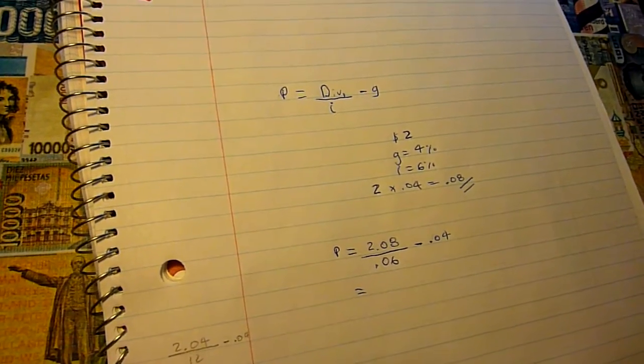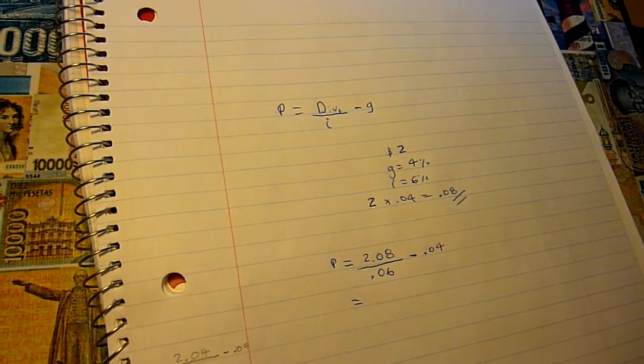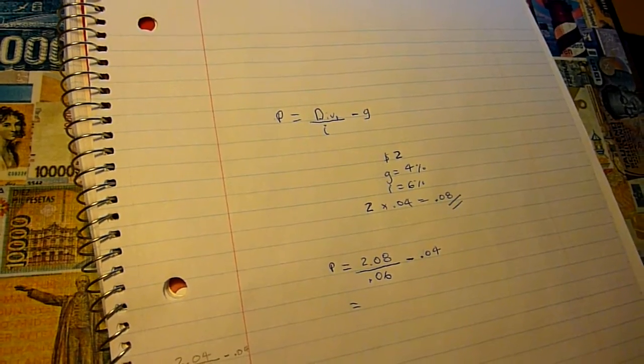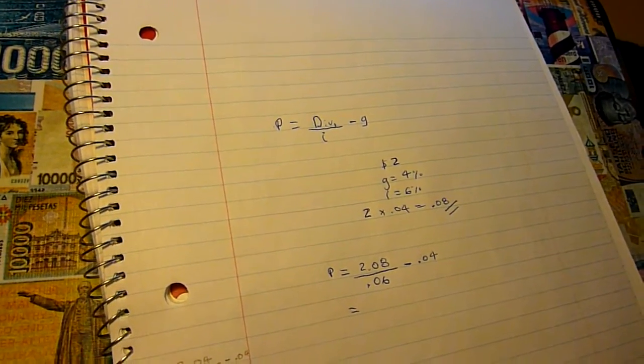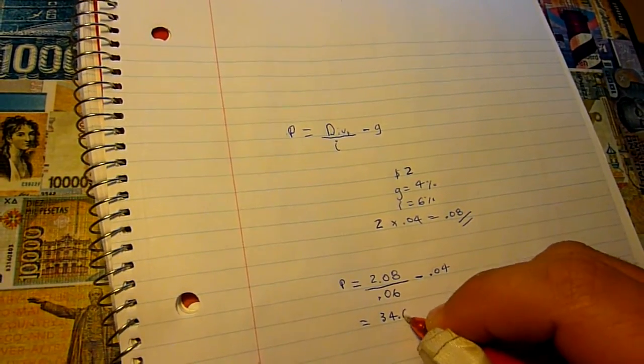If you calculate that, it should give you the price of that particular stock, which in this case is $34.63.